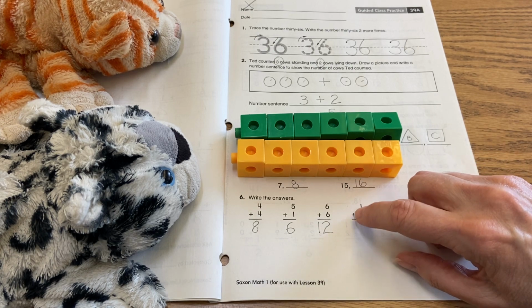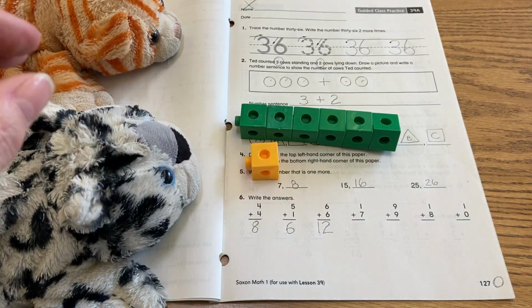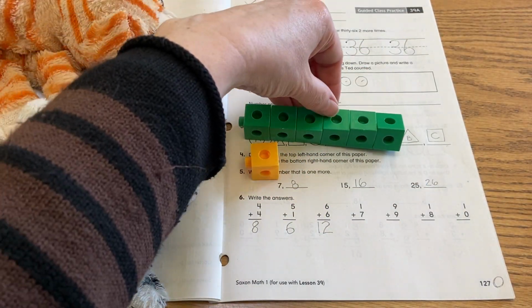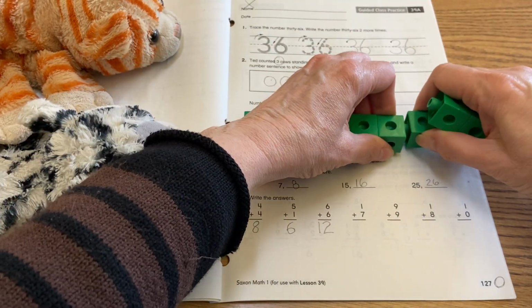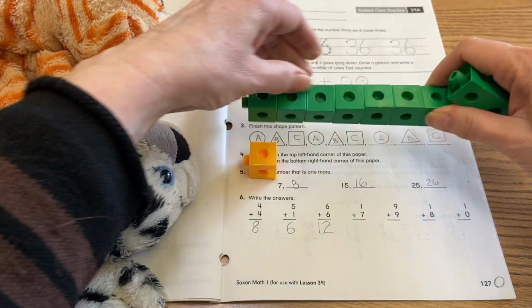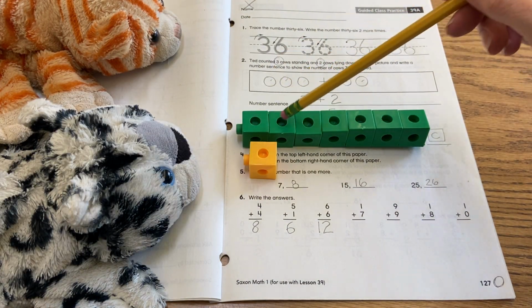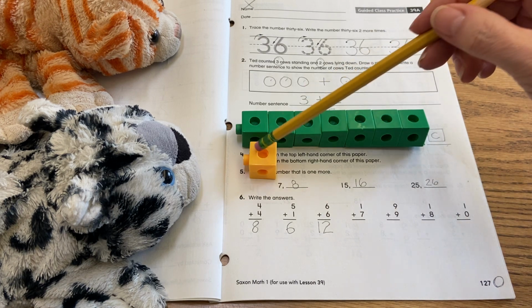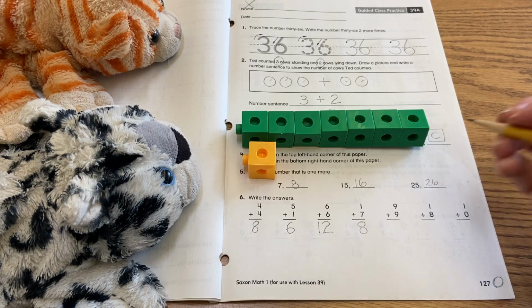The next one says 1 plus 7, so I need 1 right here. And then I need 1, 2, 3, 4, 5, 6. I'm going to put 1 more in there. I need 7 cubes here. Then I'm going to count them all together. 1, 2, 3, 4, 5, 6, 7, 8. Write my 8 right here.